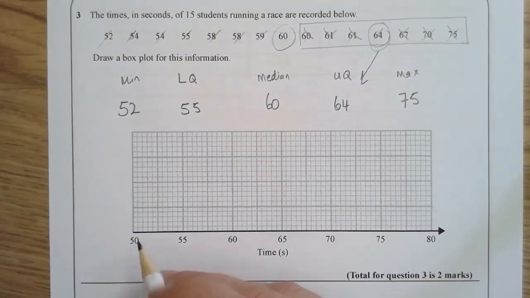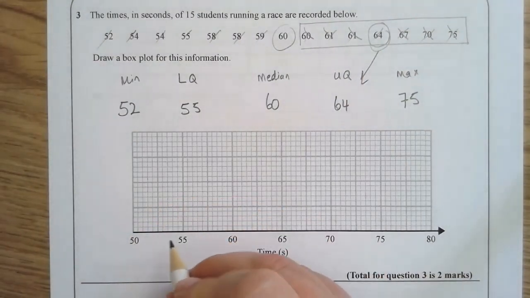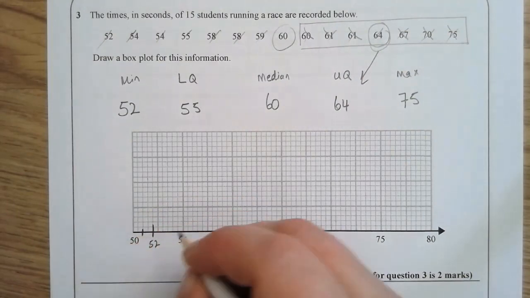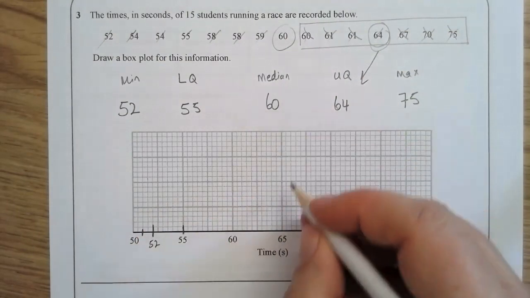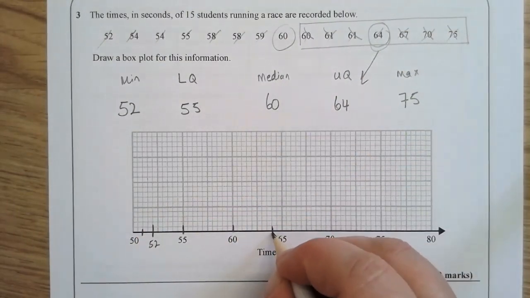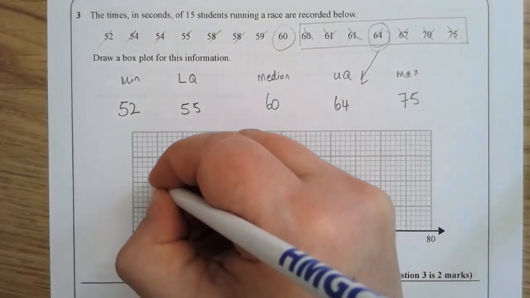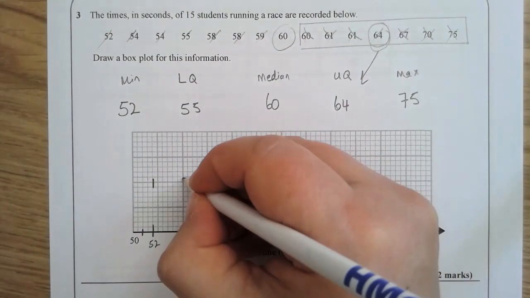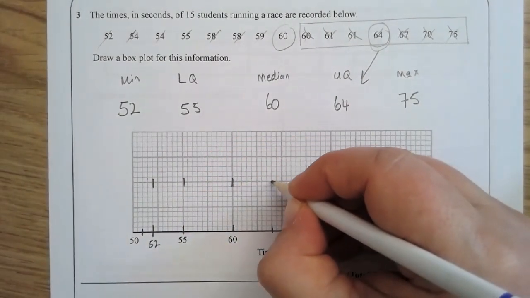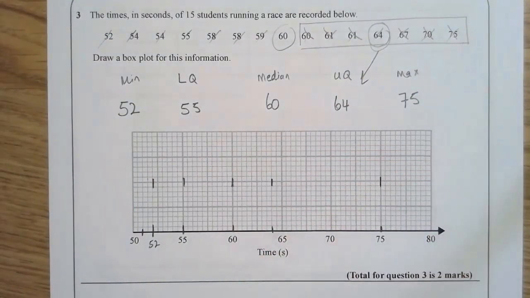Right, so I'm going to plot these again. 52, what are we doing? Oh, that's 55, so this is 1, this is 2, so this is 52. 55, yes. 60, yeah. 64 is just there. 75 is easier. Right, I'm going to plot these onto my middle line: 52, 55, 60, 64, and 75.